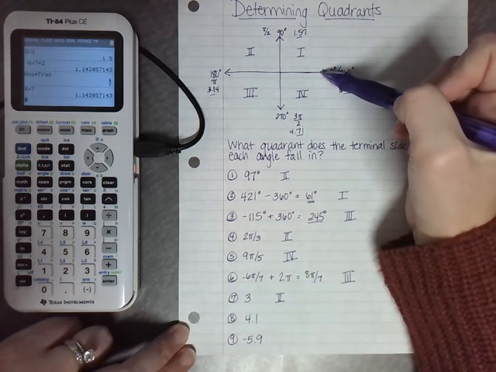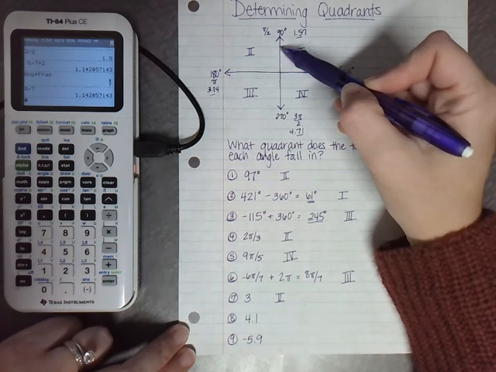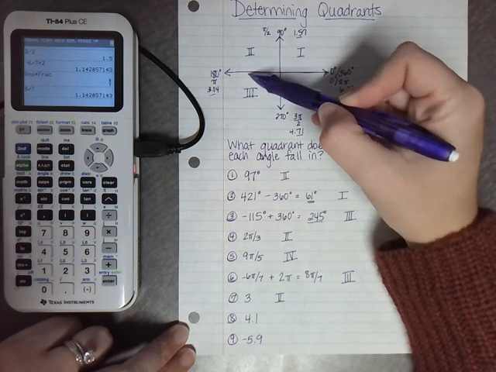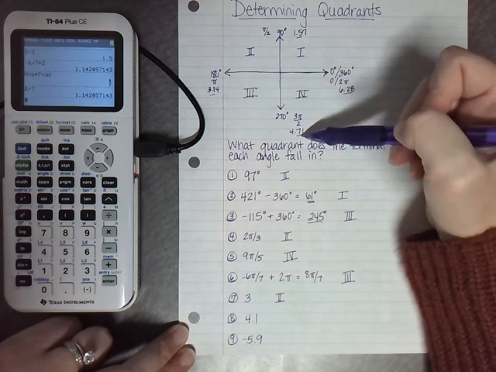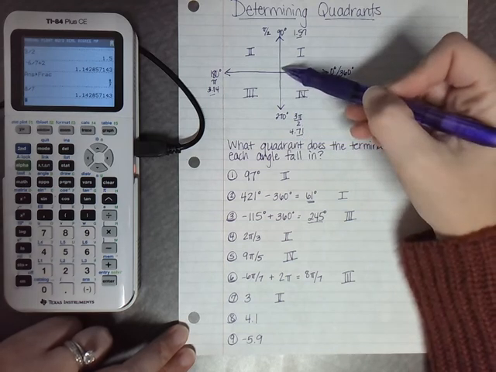4.1. Start here. I'm greater than 1.57, greater than 3.14, but I have not reached 4.71 yet. So I'm down here in quadrant 3.